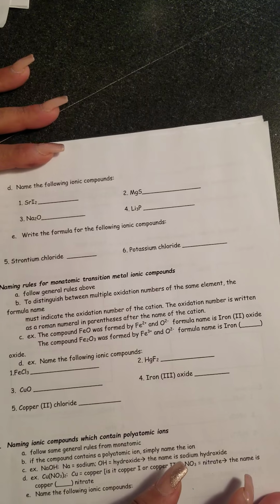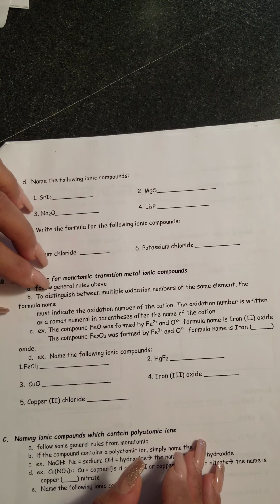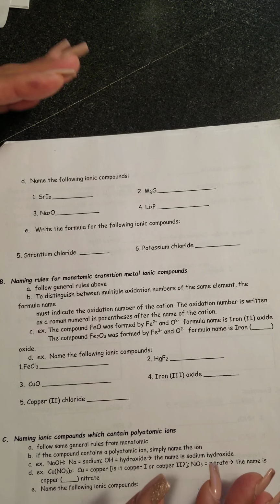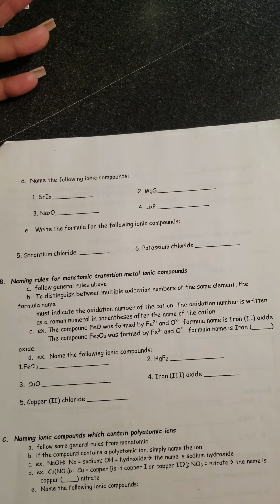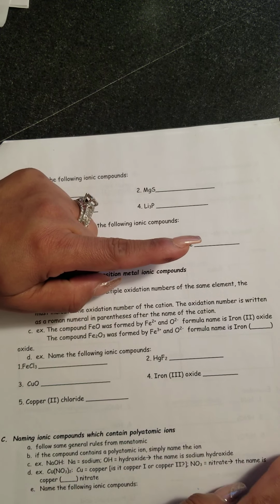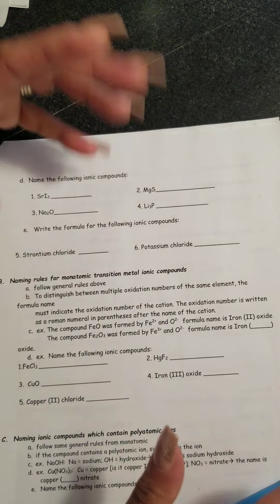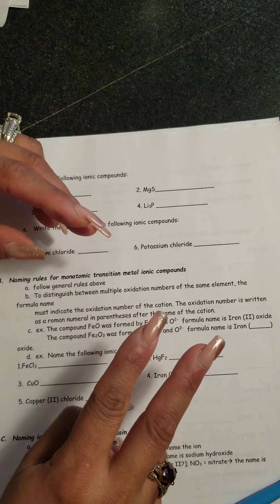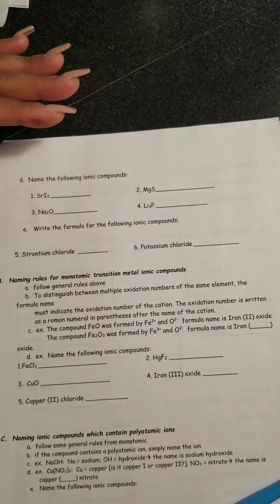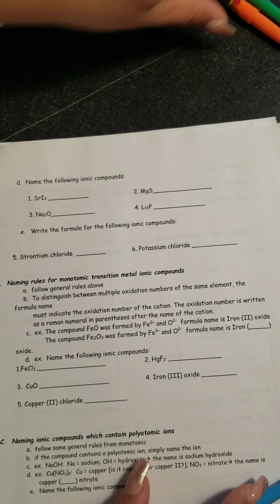We had prefixes, but here on ionic bonding, we didn't say anything about prefixes because there are no prefixes. How easy is that? So you're going to name the first one, which is the metal, and just give the full name. And then the second element, you're going to give the root and then IDE. That's it. It's even easier to do those.